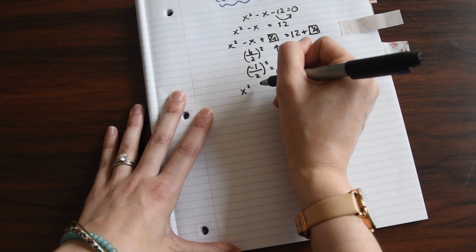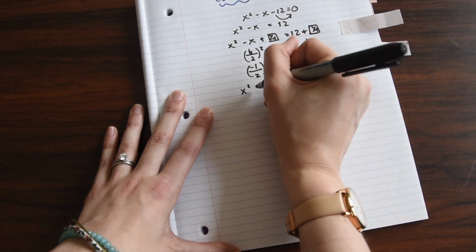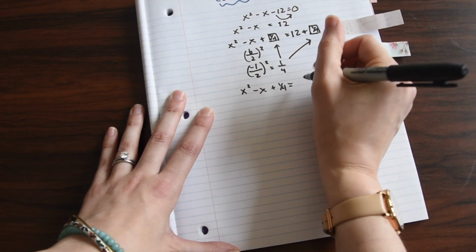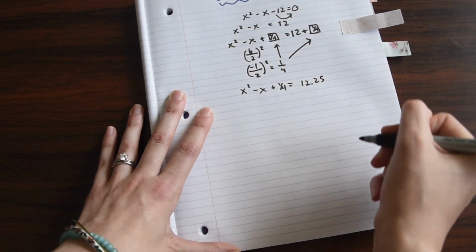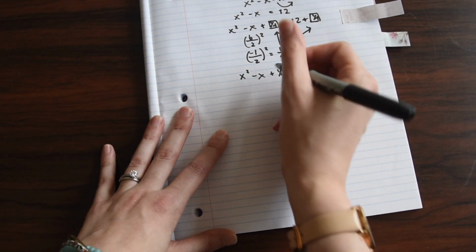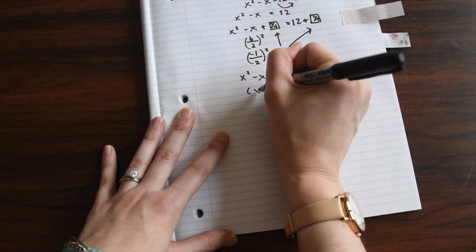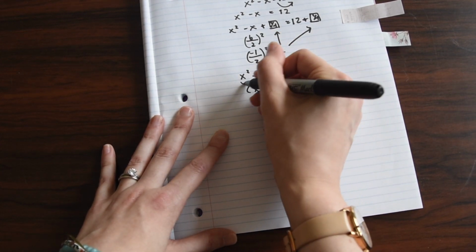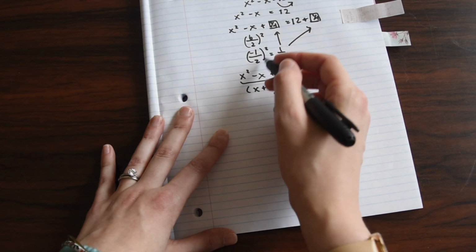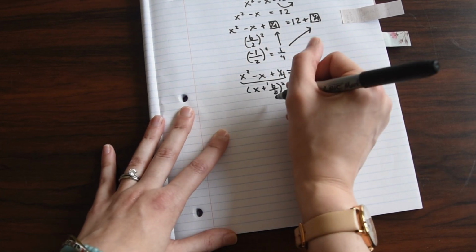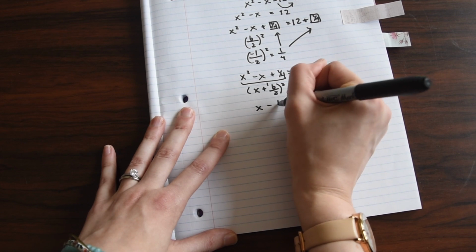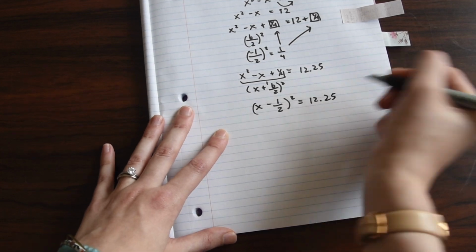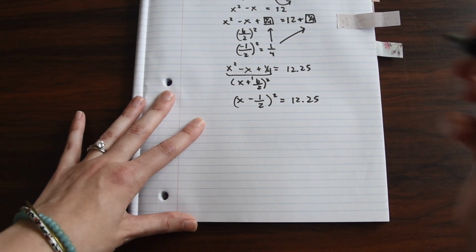Next, we're going to rewrite this equation a little bit. So x squared minus x plus 1/4, we can combine these whole numbers. This is just going to be 12.25. And again, we can rewrite this into this little formula here, x plus b over 2 squared. So if this can become this, b over 2 we found was negative 1/2. So it's before we squared. So we have x minus 1/2 squared equals 12.25. And now we have something where we can solve for x.